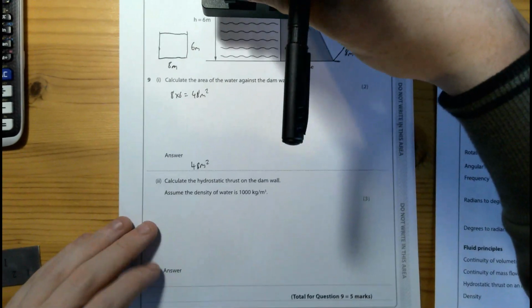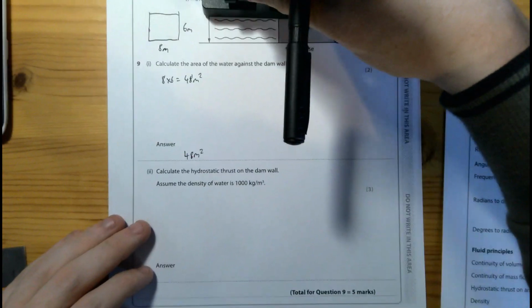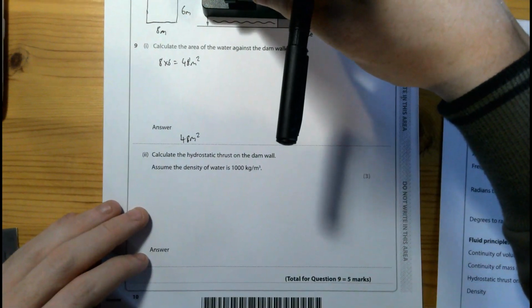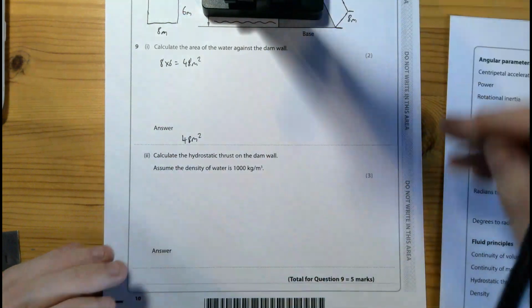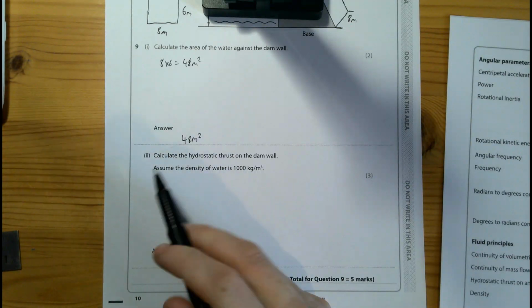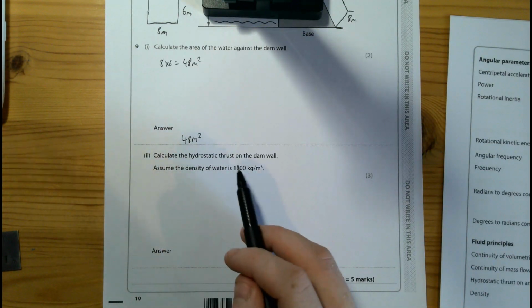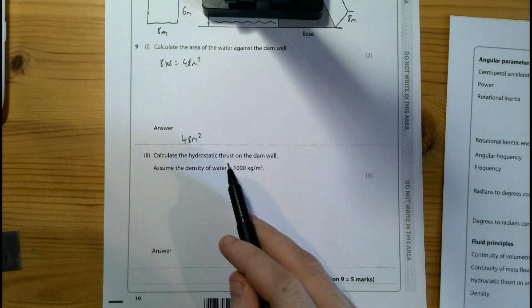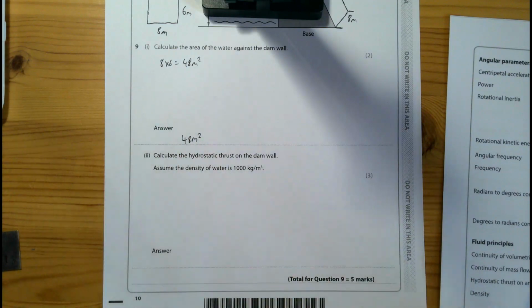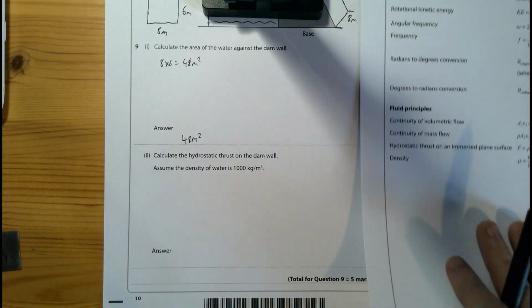Right, part 2. Part 2 is a follow-on question. It's going to use some of the information we've had in the first question to help us with this one. Calculate the hydrostatic thrust on the dam wall. Hydrostatic thrust. Well, you might not know the formula. Fortunately, I've had this beside me the entire time.